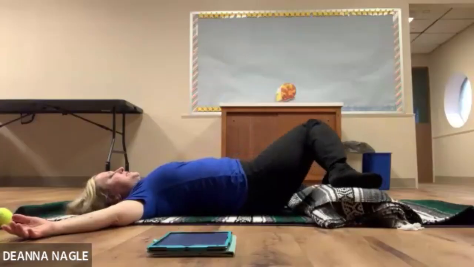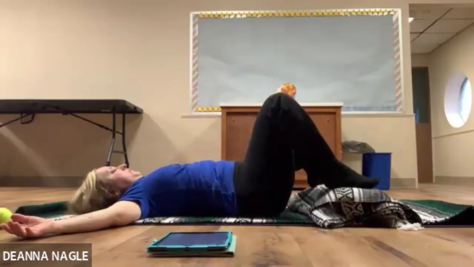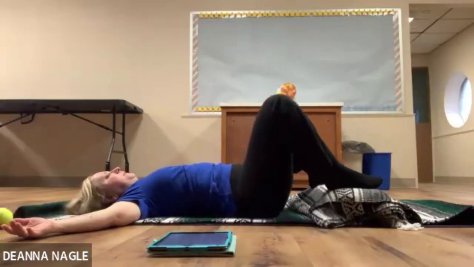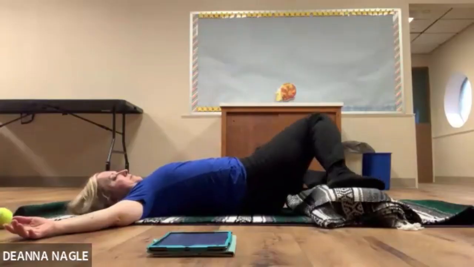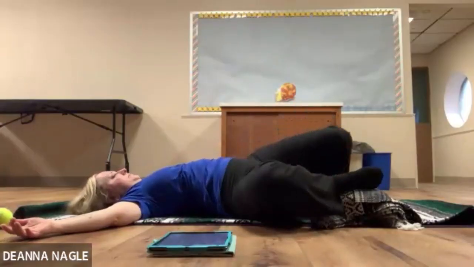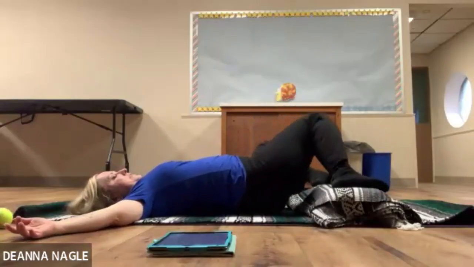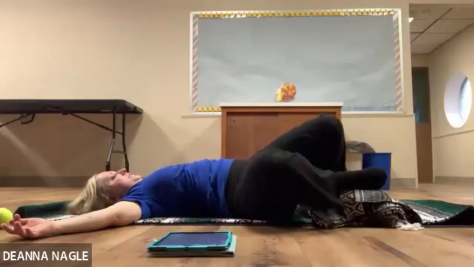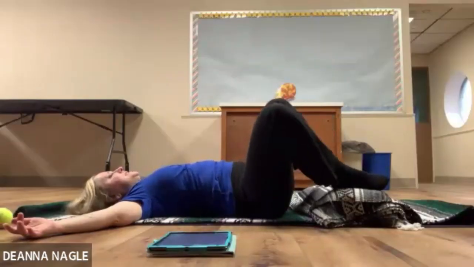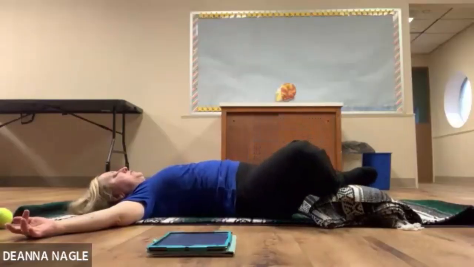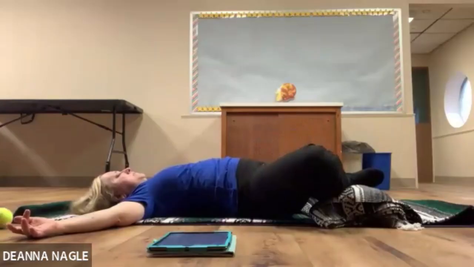And then relax, come back to the center, both feet on the blocks, windshield wiper, one more time. Back to the center, walk your feet together and drop your knees apart with your feet and shins up on the block.